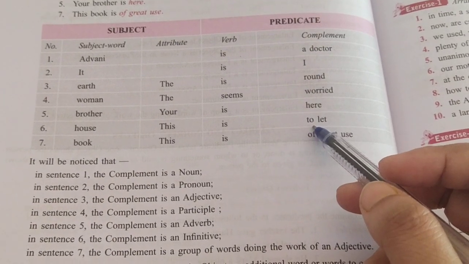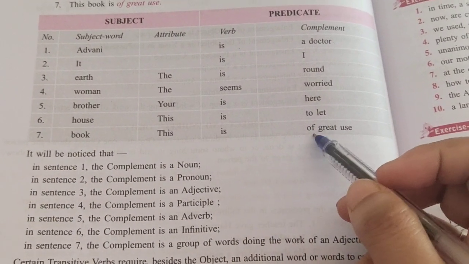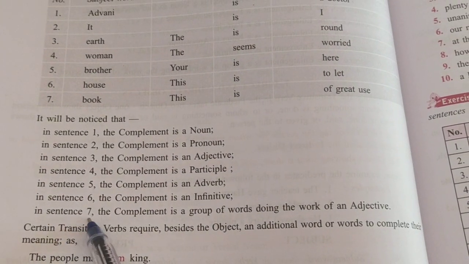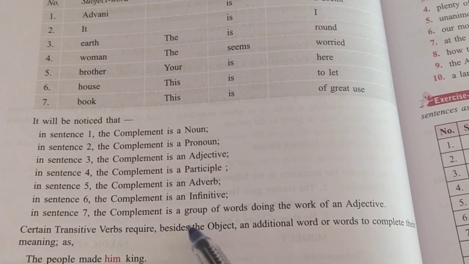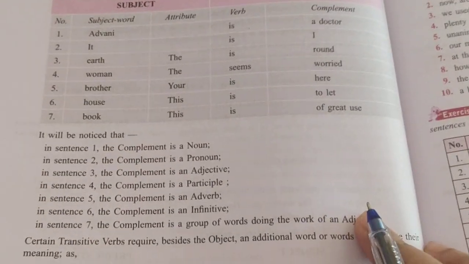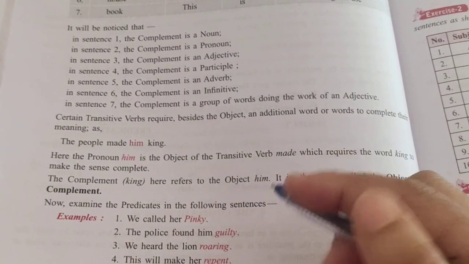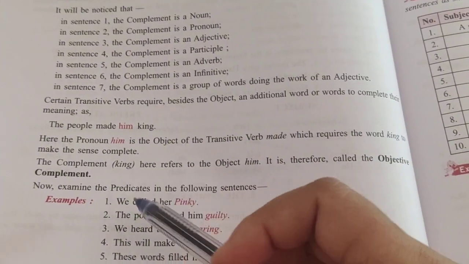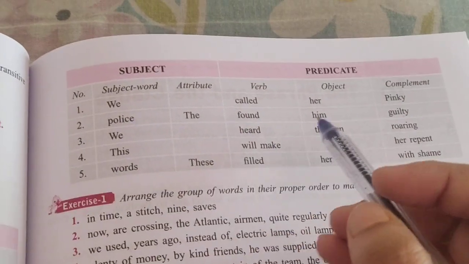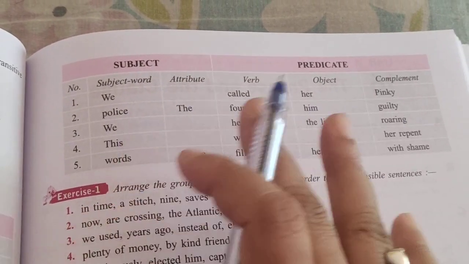Infinitive. I hope you remember the infinitive. Of great use, you can understand. See, sentence number 7: the complement is a group of words doing the work of an adjective. Right? So there are some examples. Just see this portion and these examples, you will get the answer, and you can understand it very clearly.